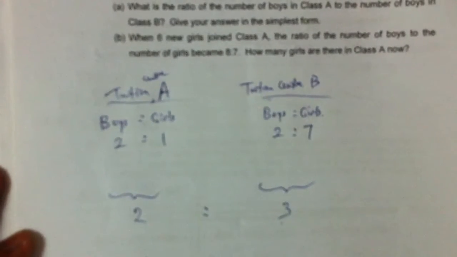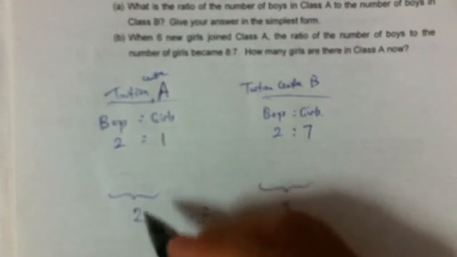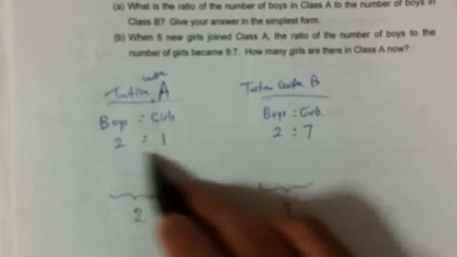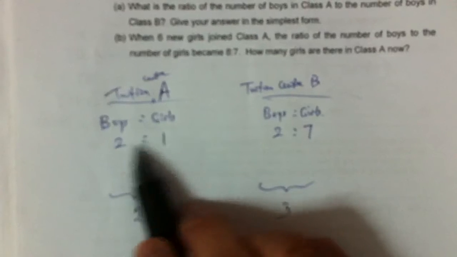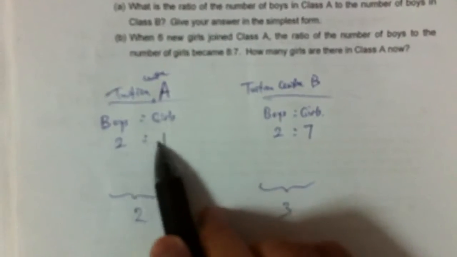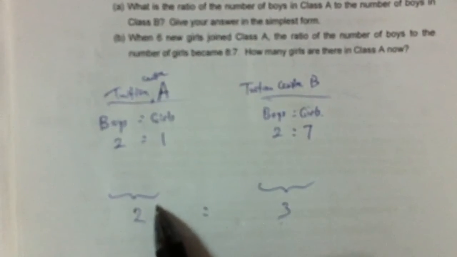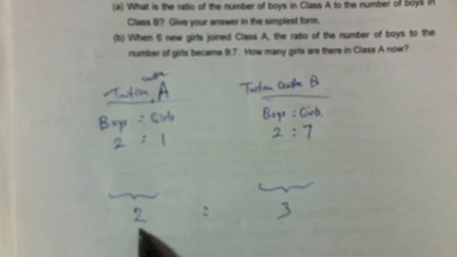Now, a quick look will see that the number of units are very different. 2:1 ought to be 3 units, yet there's only 2 here.